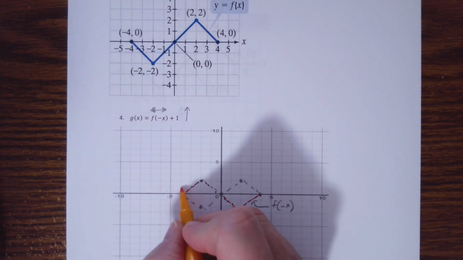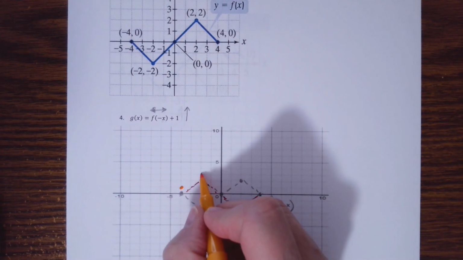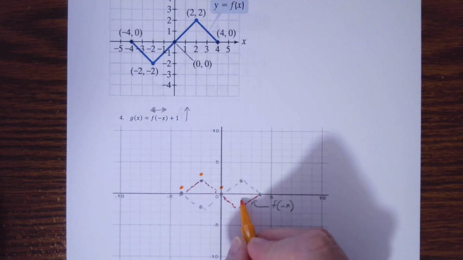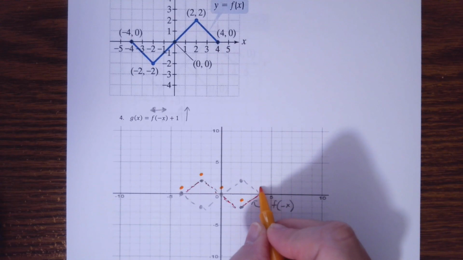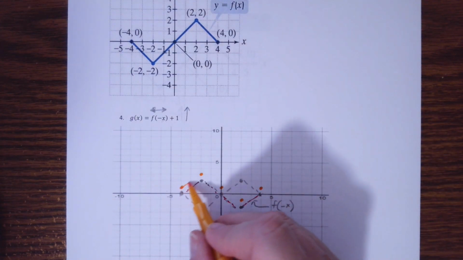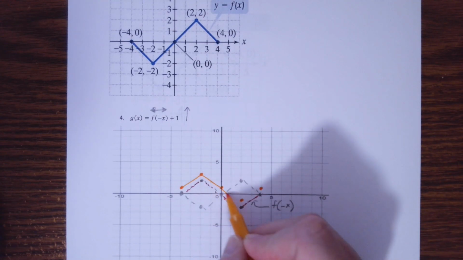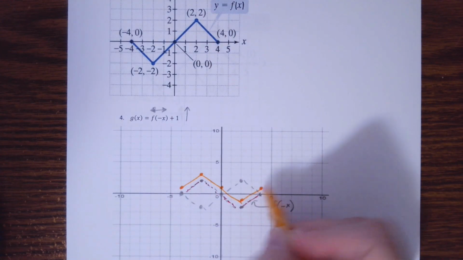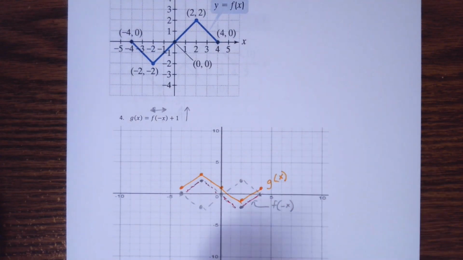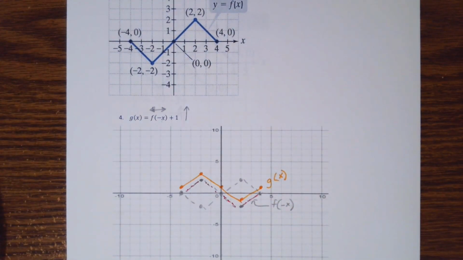So I'm going to start here. I'm going to move this one up 1, move this one up 1, move this one up 1, move this one up 1, and move this one up 1. Okay, and then I'm going to connect the dots. And this is my new g of x.